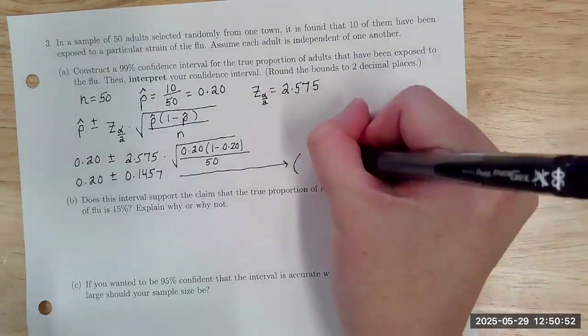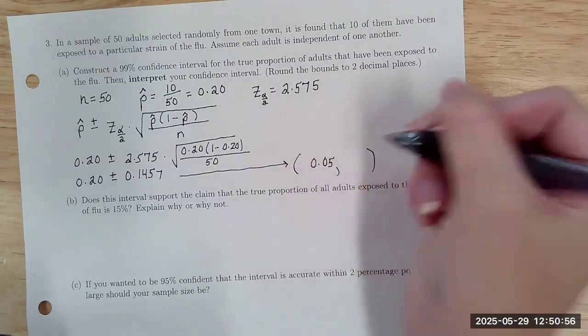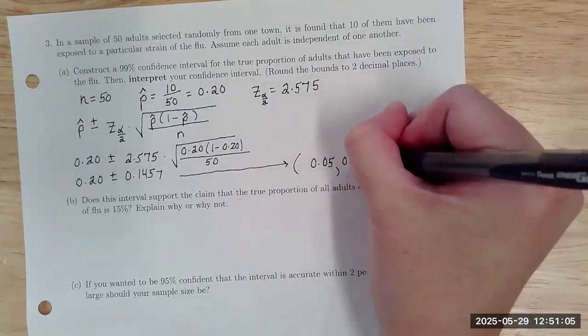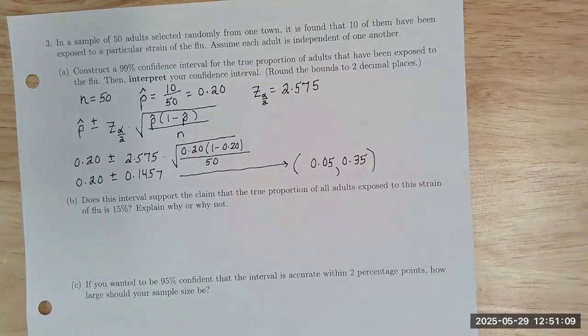So the smaller bound is 0.05. And the bigger one is 0.35. Okay, so my confidence interval is 0.05 to 0.35, but then it says interpret that confidence interval.